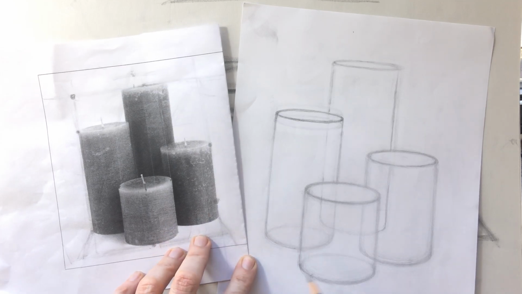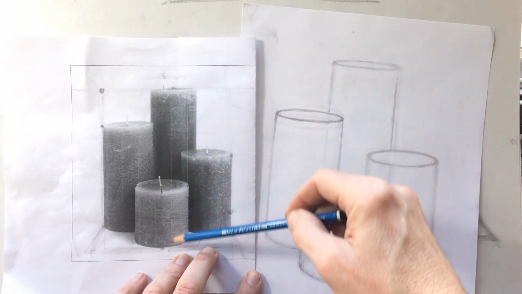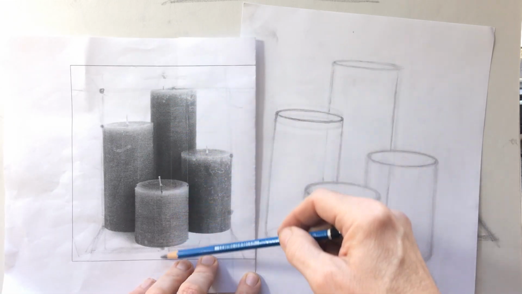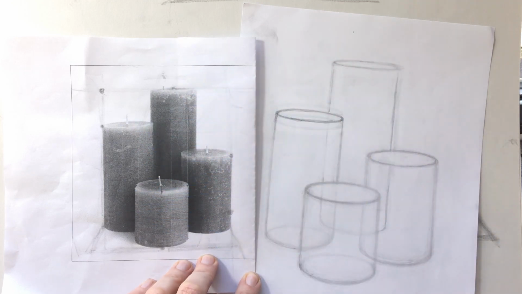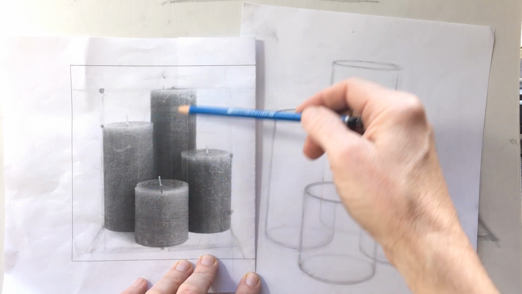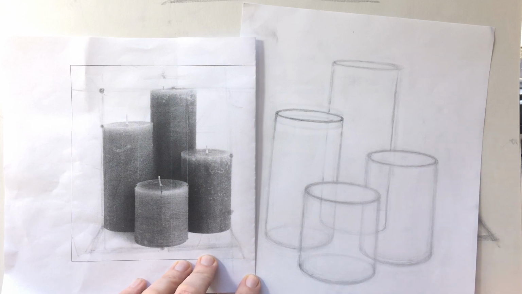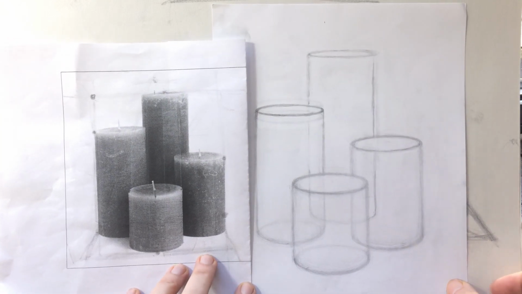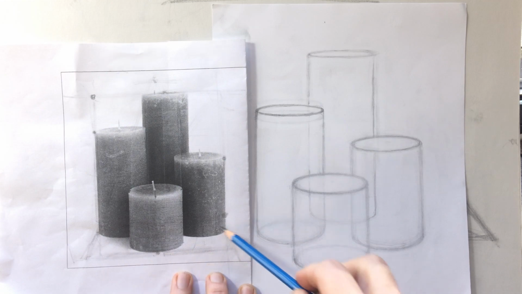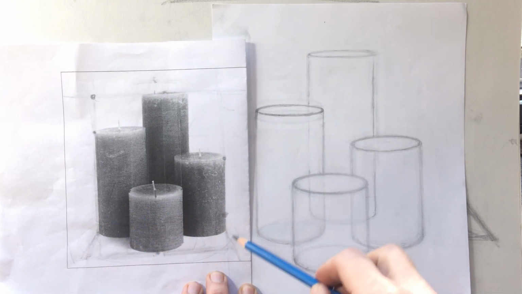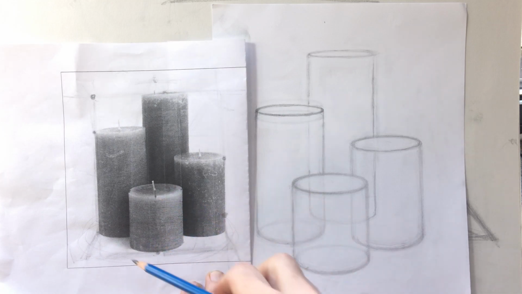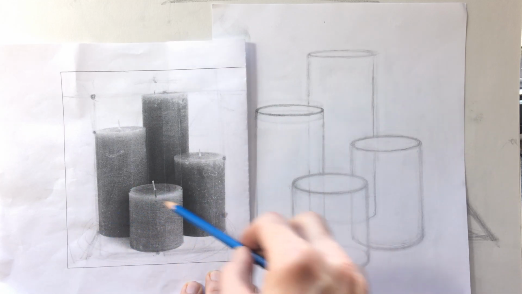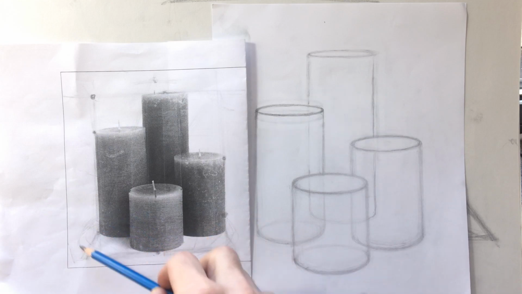Hello, here is a video I'm going to do looking at perspective drawing, and in particular in regards to cylindrical items. In this first one I'm going to focus very much on everything that happens down here with the cylinders sitting on a common floor plane or ground plane.